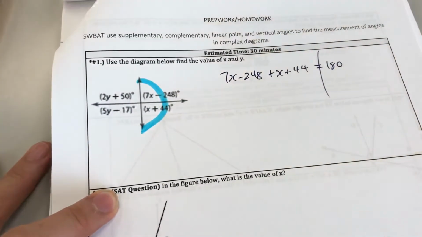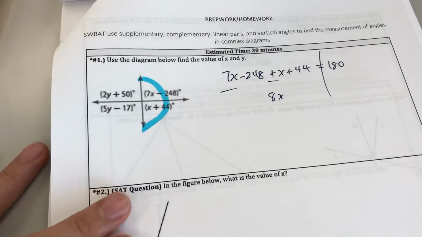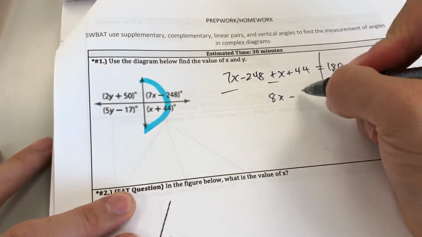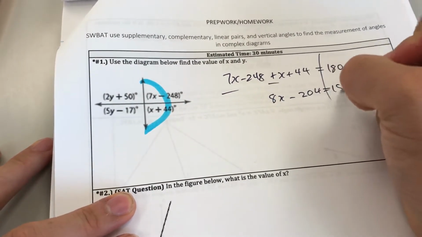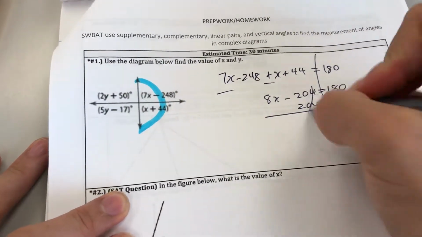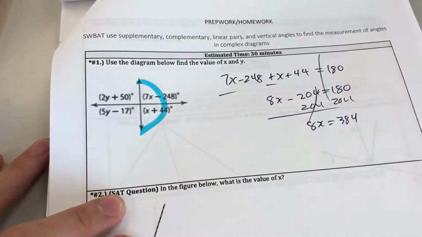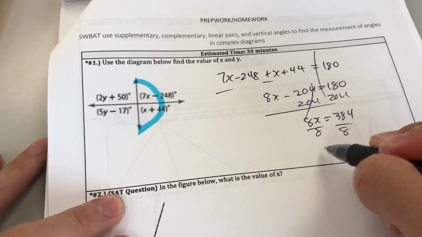Great. At this point, I'm going to combine like terms very quickly. 8x, and then negative 248 plus 44 is going to give me negative 204 equals 180. And from here, I'm going to add 204 to both sides. So 8x is equal to 384. And from here, I'm going to divide 384 by 8 on both sides.